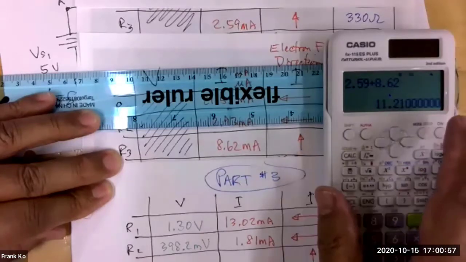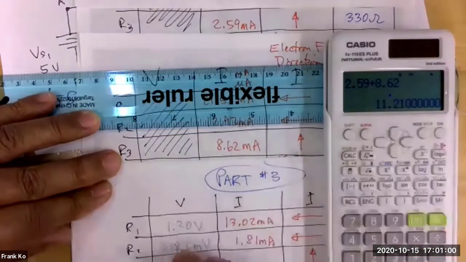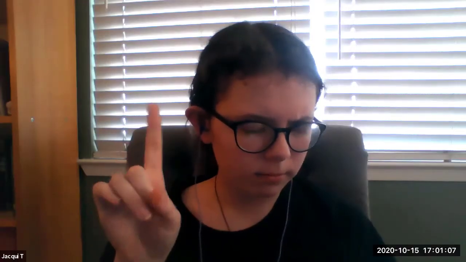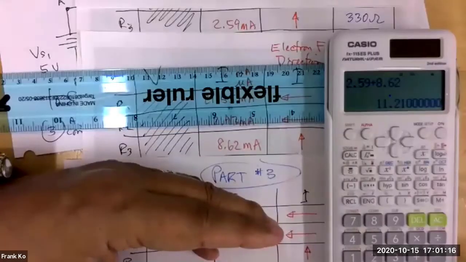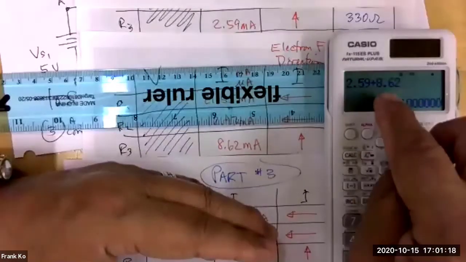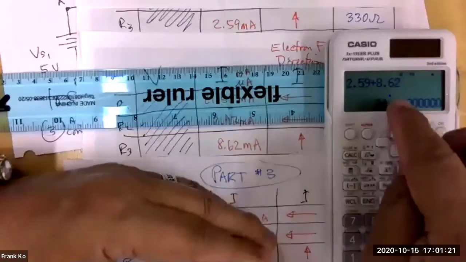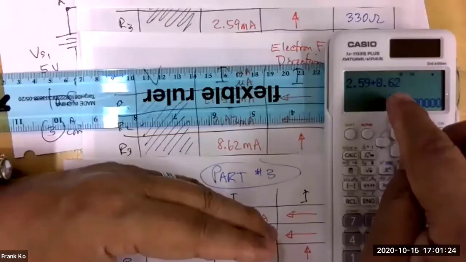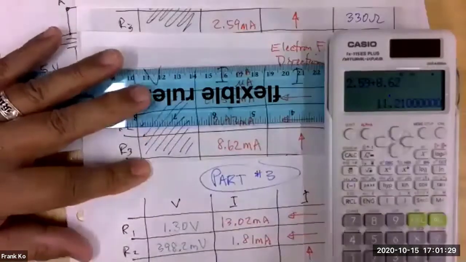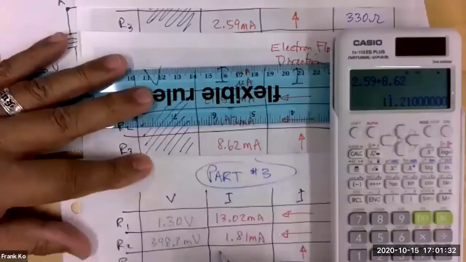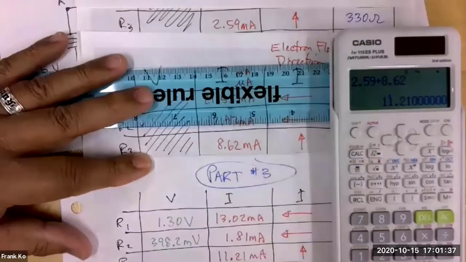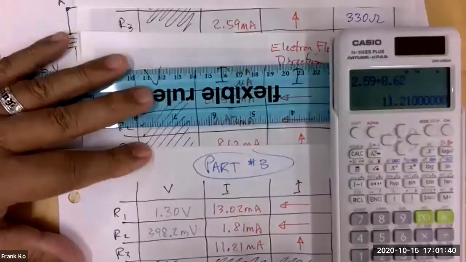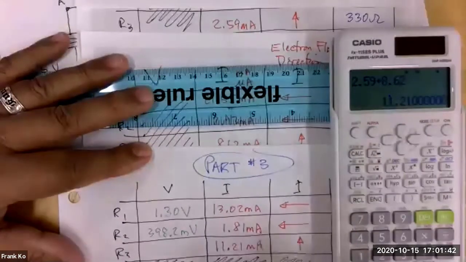If we just add these two numbers, 2.59 plus 8.62 gives you 11.21 milliamps. So we end up with 11.21 milliamps.